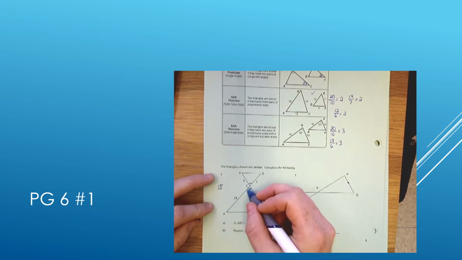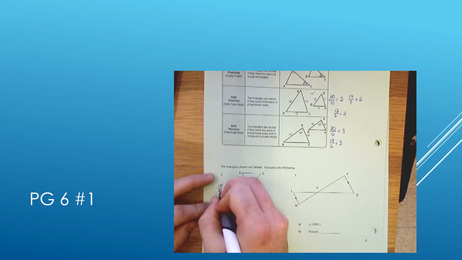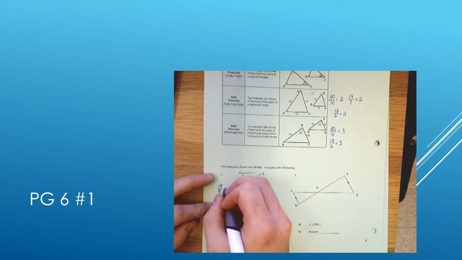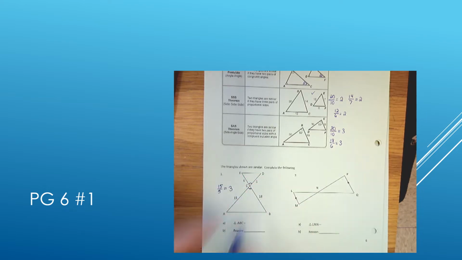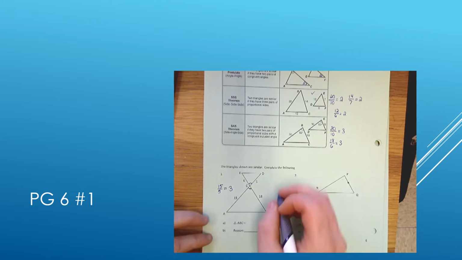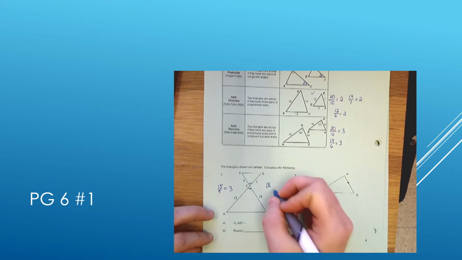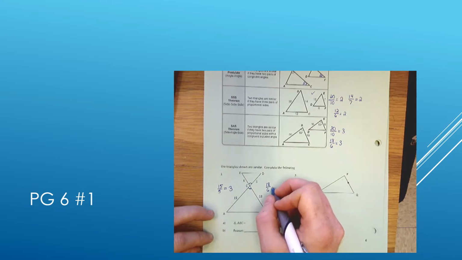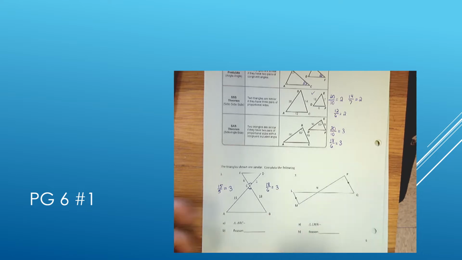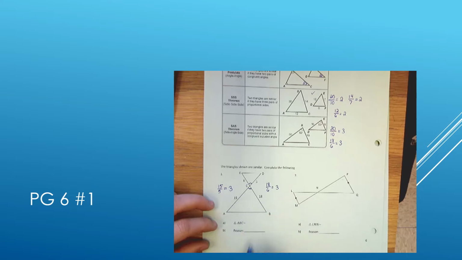What correlates with A to C is C to D, and that is 5. So 15 over 5 equals 3. That means this other side is also going to have that same exact proportion. So I'm going to do from B to C, 18, over C to E, which is 6. And that also equals 3. So I have found that these sides are all proportional.